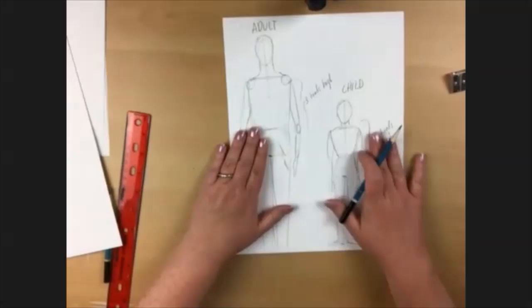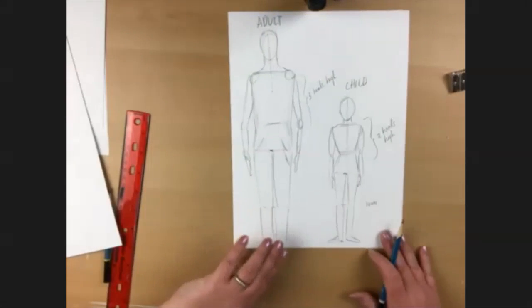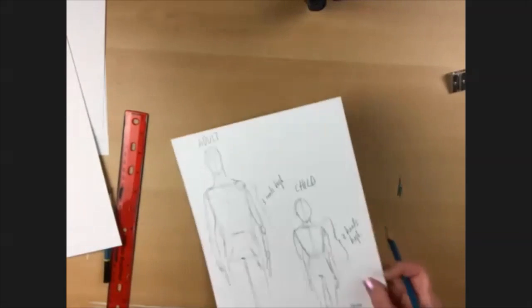So hopefully everybody has this. Now, I'm going to put that off to the side. Keep it as a reference. This is going to be your body reference, just like our head reference. And go back to it as a template all the time.